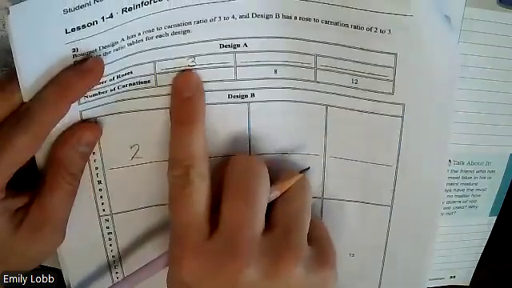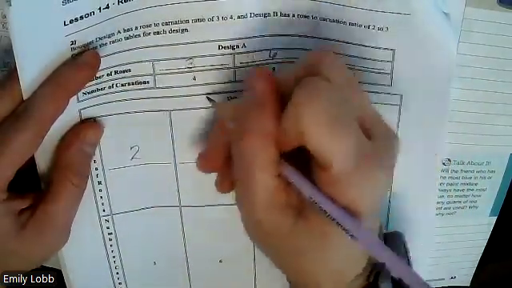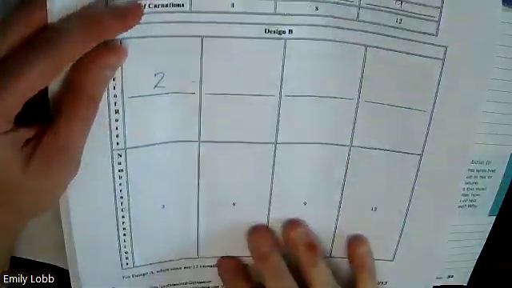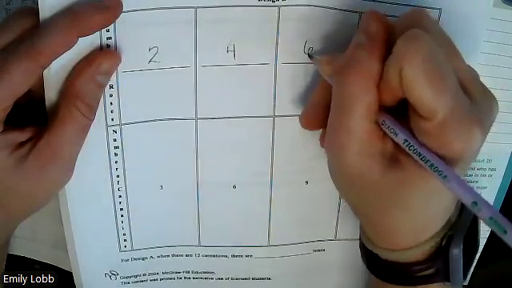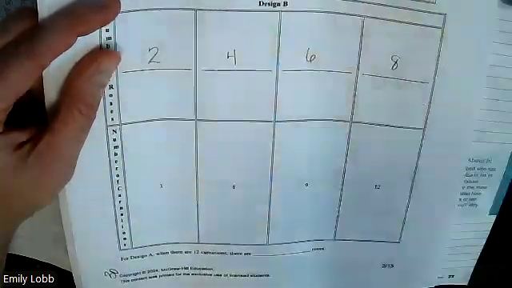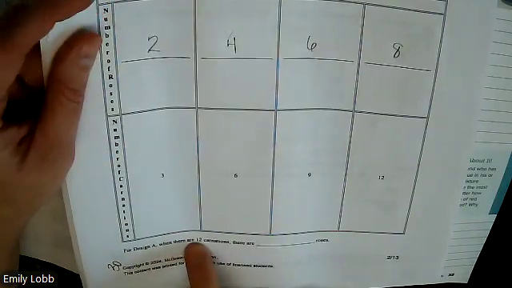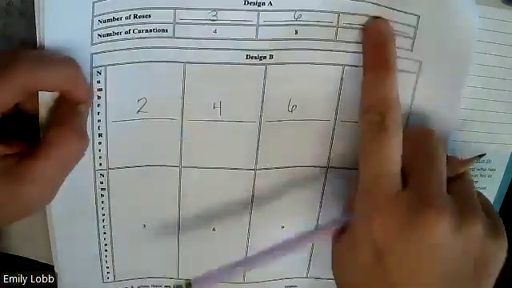All right, so every 3, it's going up 4. Every 3, it's going up another 4. These are going up 3 every time, so these are going to go up 2 every time. 2, 4, 6, 8. All right, so for design A, when there are 12 carnations here, how many are roses? 9. So we can answer that question.